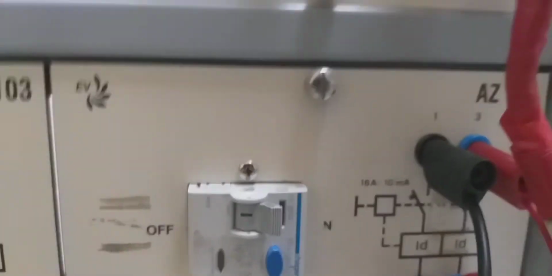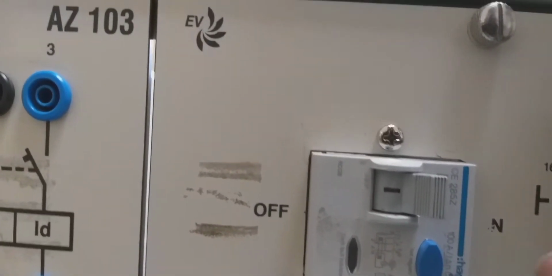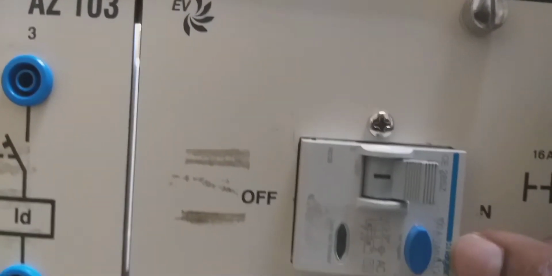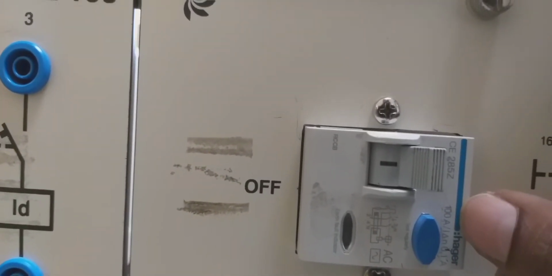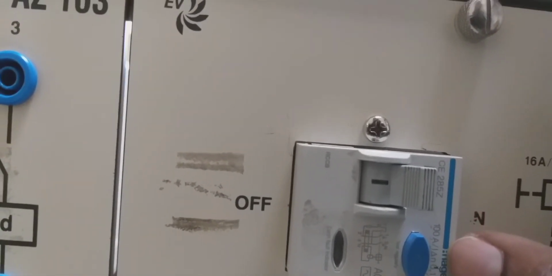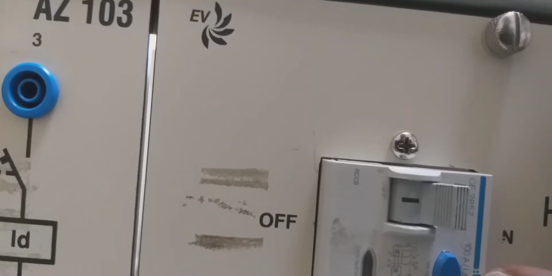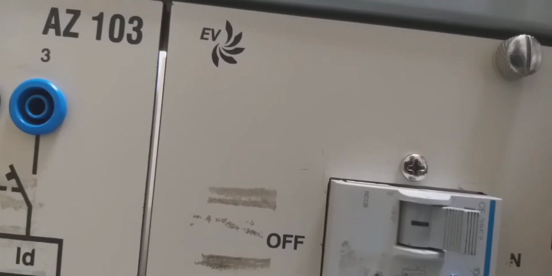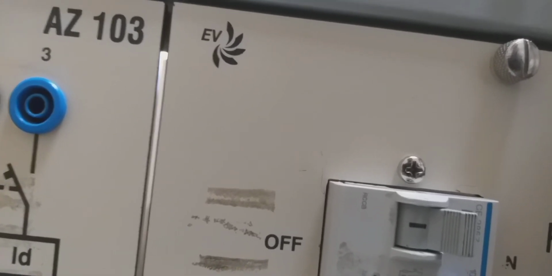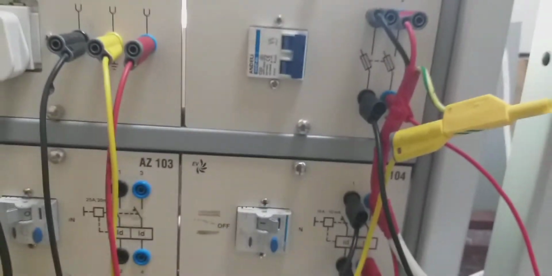The second protective device we have used here is an RCD. For this RCD, the technical specifications are again IN and I delta N. IN here is 100 amperes, that is the normal current which it can pass through the line and neutral, and the I delta N value, the rated residual current, is 0.1 amperes. So what is the difference between this MCB and RCD?